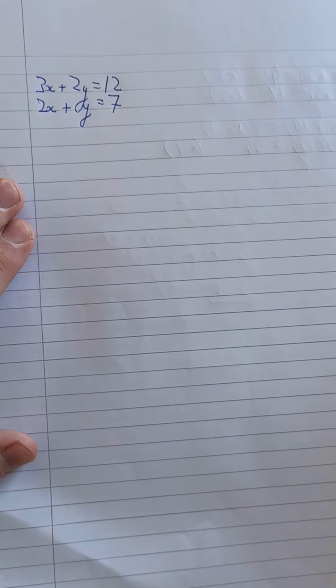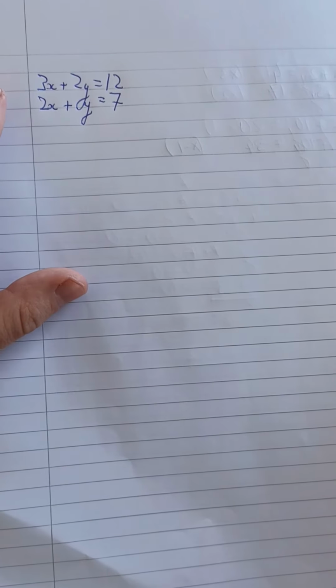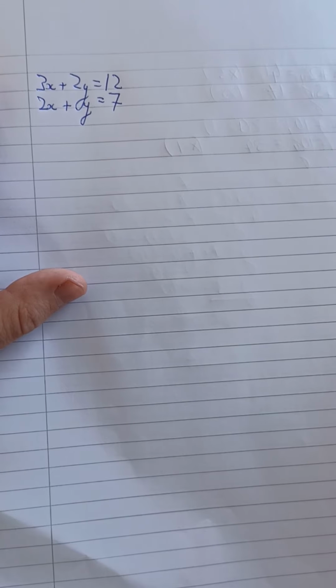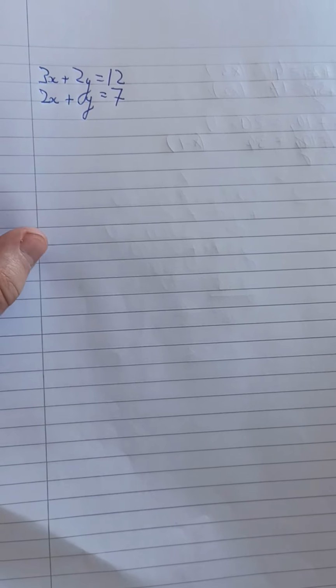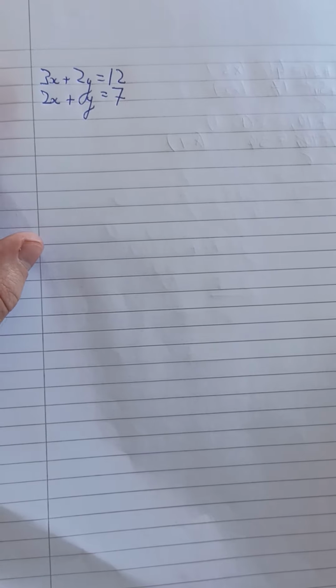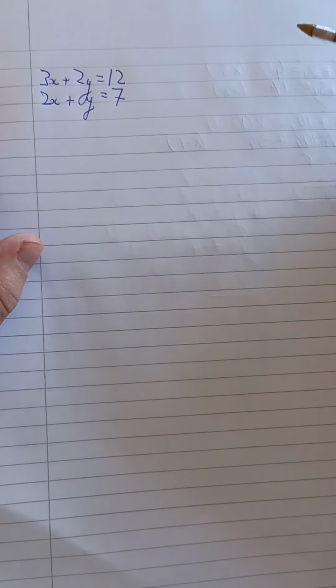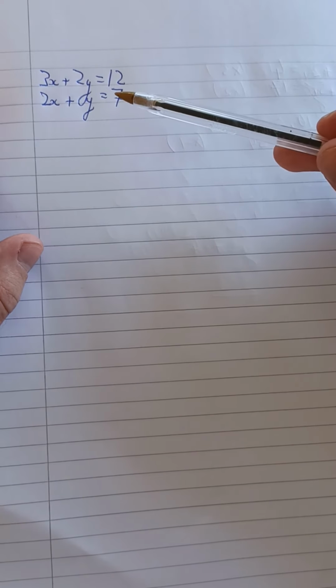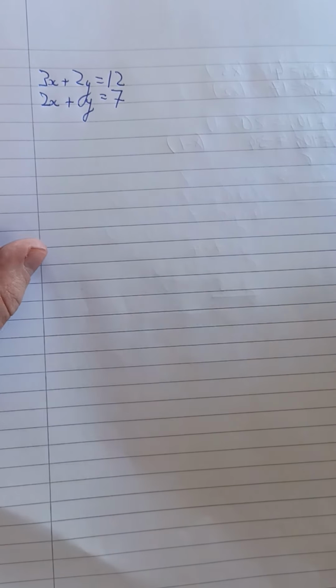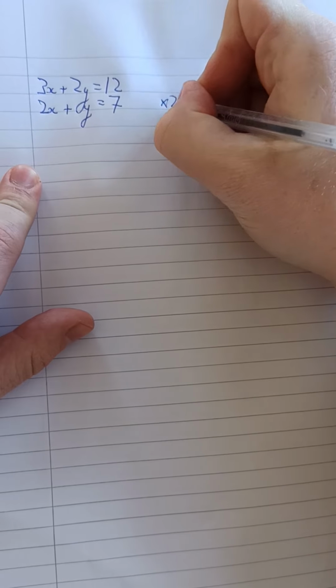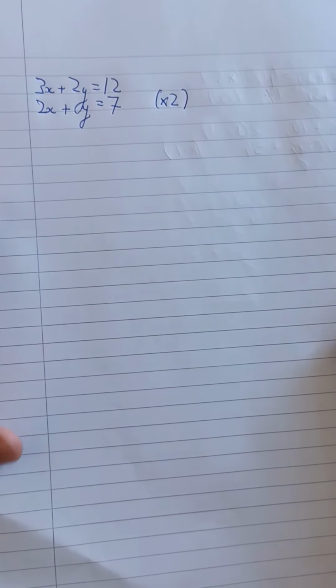In this simultaneous equation, we do not have the same number in front of our x's, and we don't have the same number in front of our y's. When we have a question like this, we need to multiply one of the rows. So I'm going to multiply the bottom row by 2, because that will then get me the same number in front of my y's. So just the bottom row multiplied by 2.